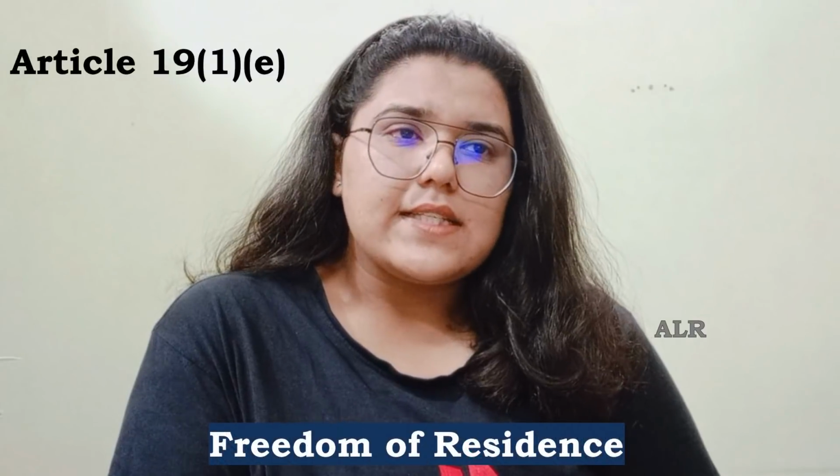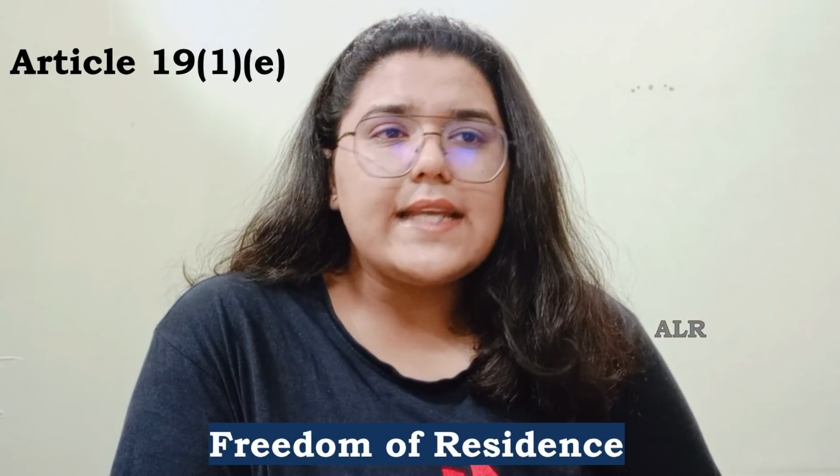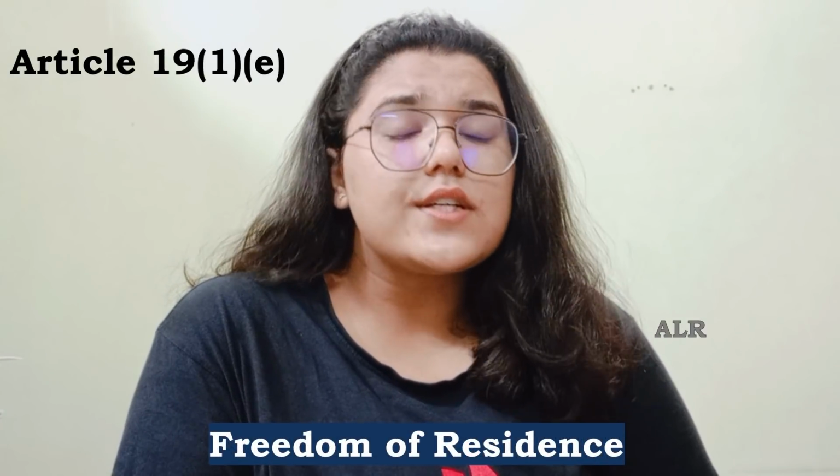Next is the freedom of residence. An Indian citizen is free to reside in any state. Again, this is subject to certain restrictions.